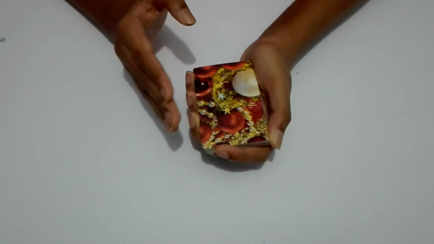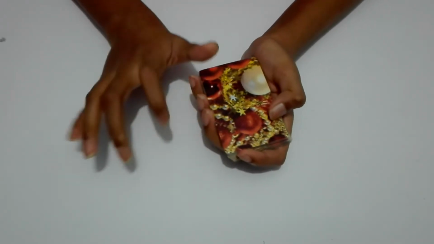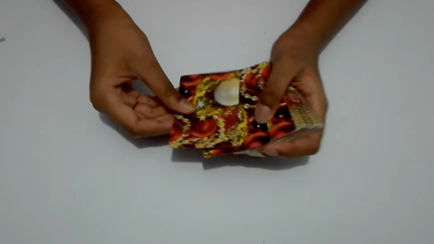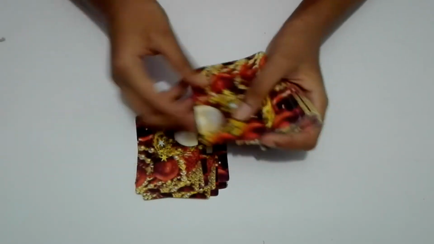So like I said, we're going to take the example of 16. So you want to deal 16 cards down on the table. So 1, 2, 3, 4, 5, 6, 7, 8, 9, 10, 11, 12, 13, 14, 15, 16.